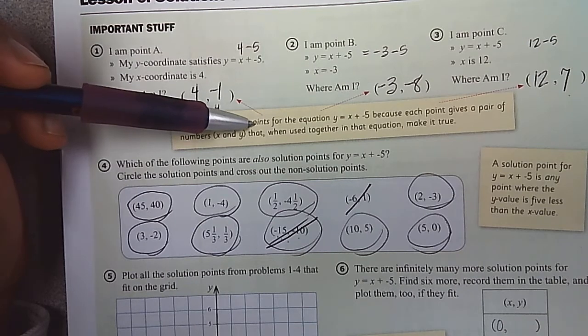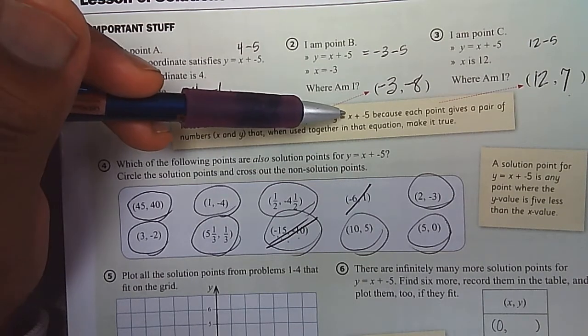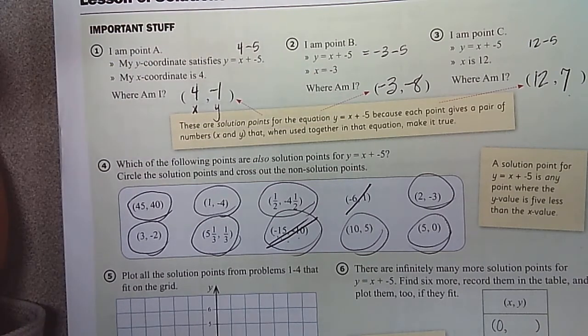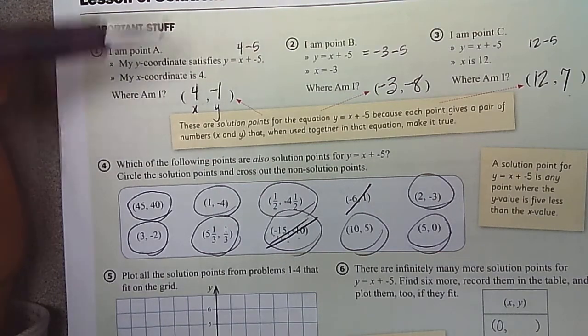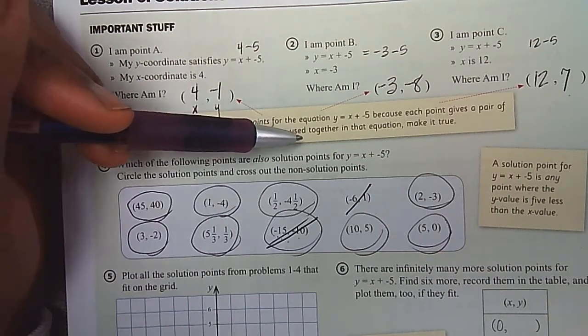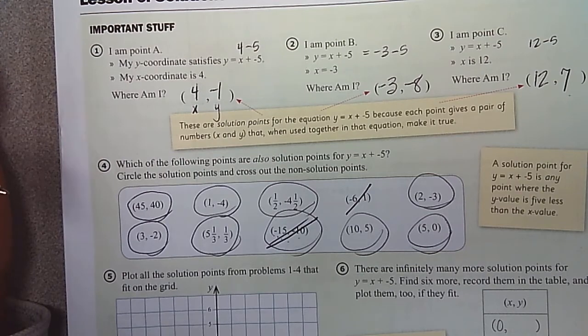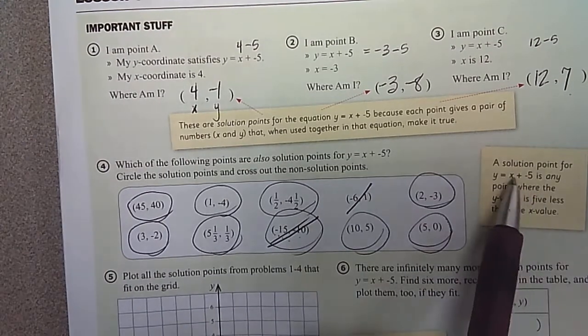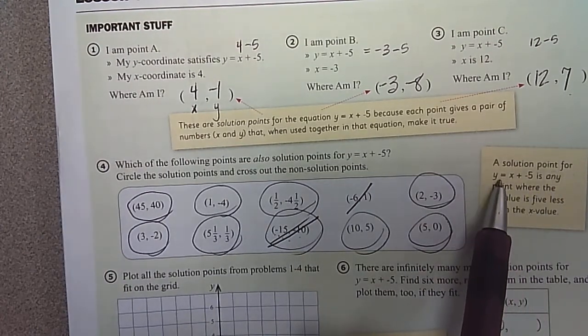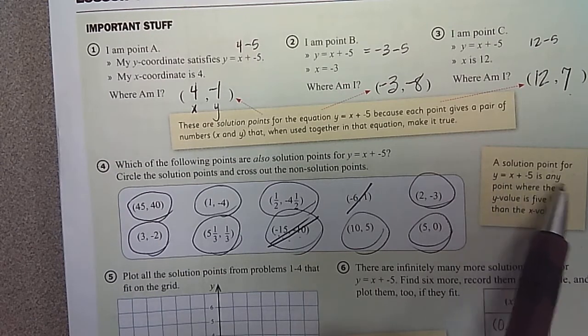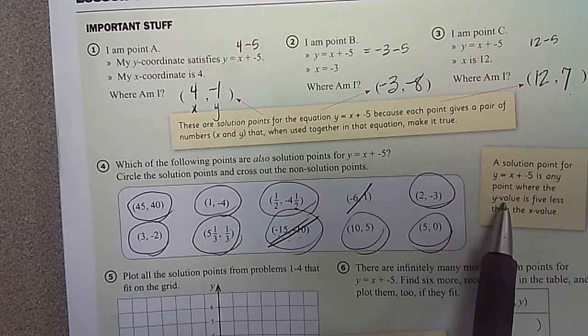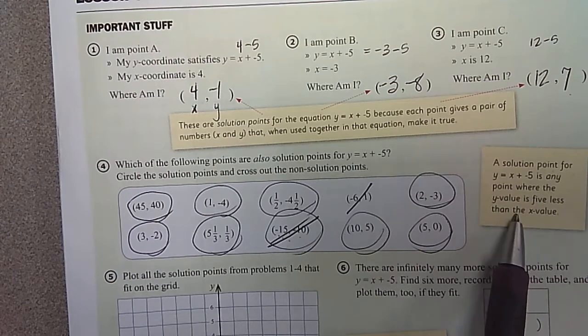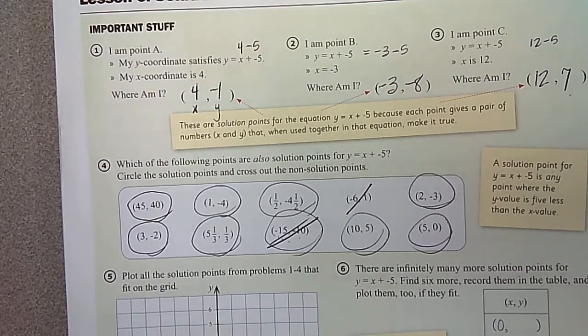These are solution points for the equation y equals x plus -5, because each point gives a pair of numbers, x and y, that when used together in that equation make it true. A solution point for y equals x plus -5 is any point where the y value is 5 less than the x value. Let's go, children.